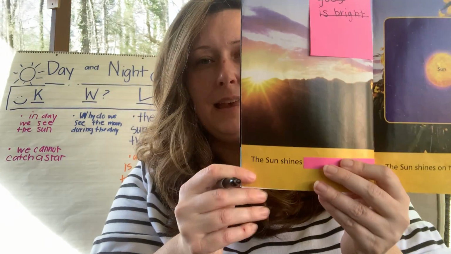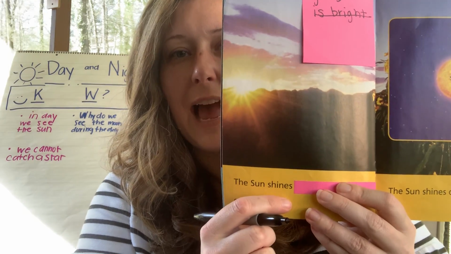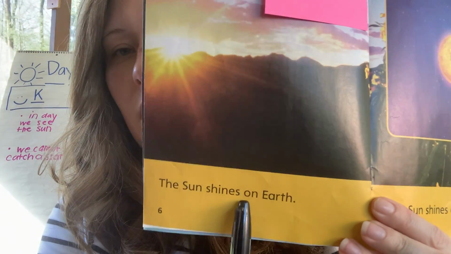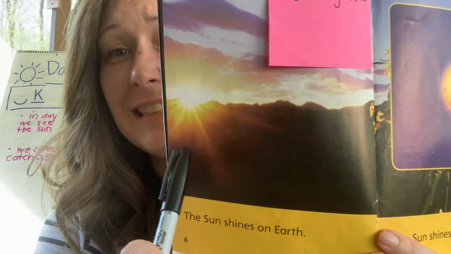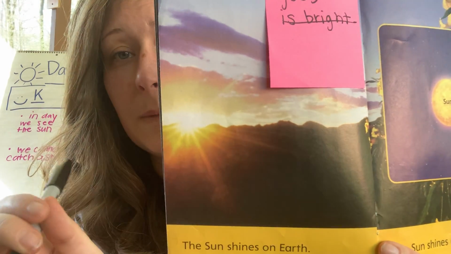Does it sound right? Does it look right? Does it make sense? The sun shines on earth. Let's read it again. The sun shines on earth. It definitely is shining on the earth in this picture.